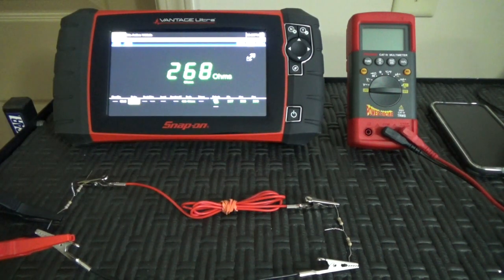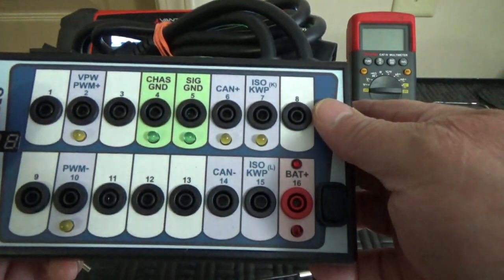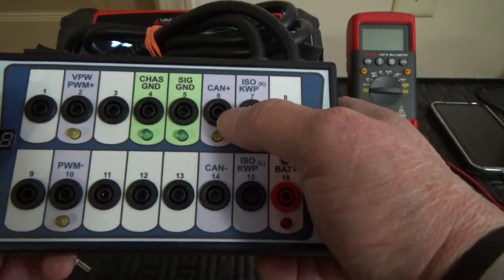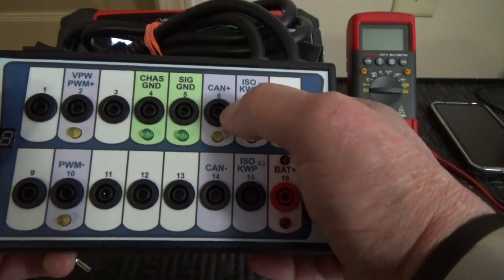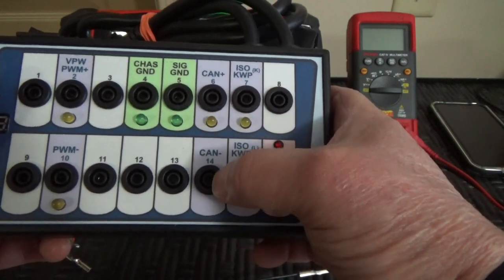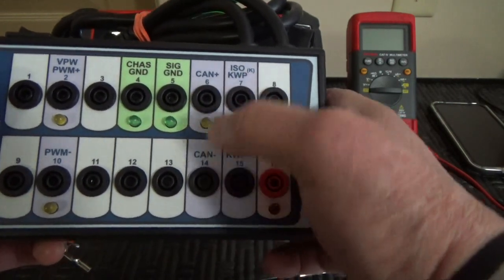Now, when you're measuring CAN bus, how to measure CAN bus, you've got to go to the OBD2 connector and you're going to compare resistance from CAN positive here and CAN negative here, these two guys here.